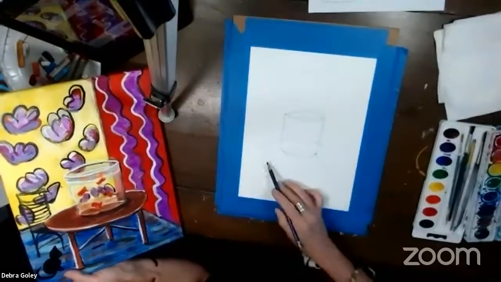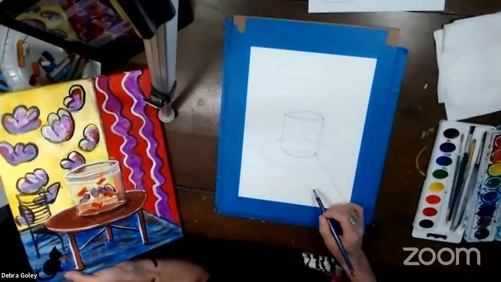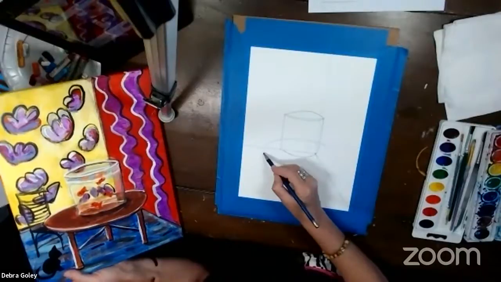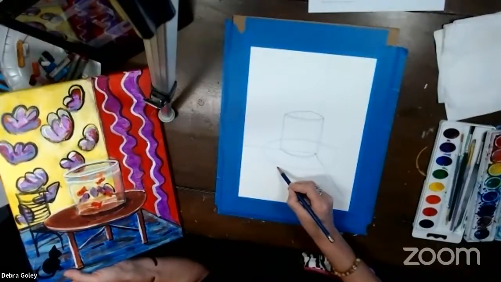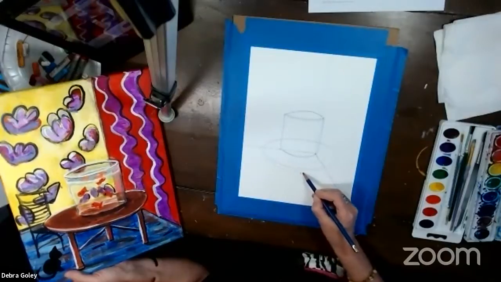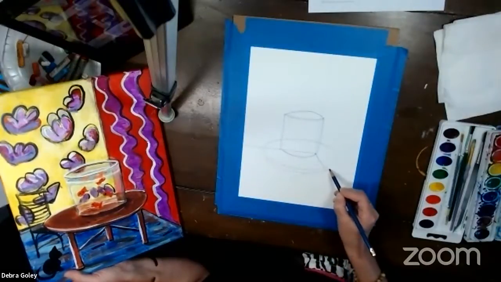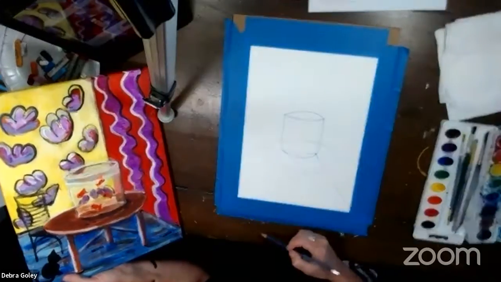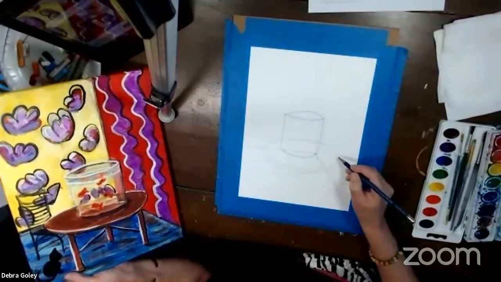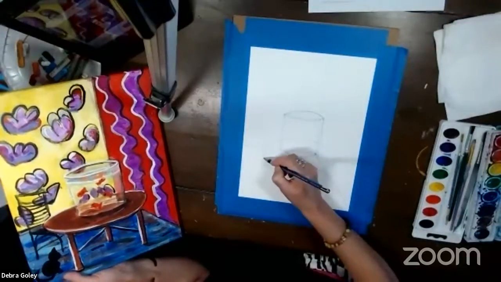Now let's give the table a thickness. All right, so what I'm going to do is draw another lazy C under my table and stop short of the end of the table. Because guess what? I'm going to make two little verticals.